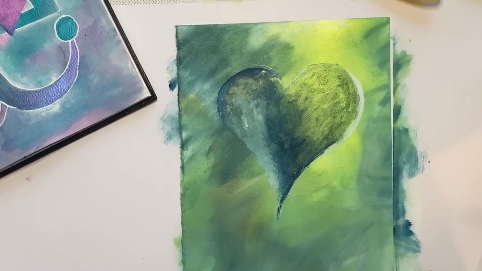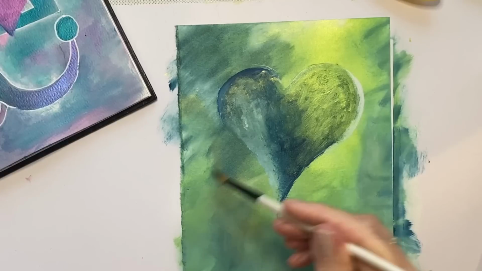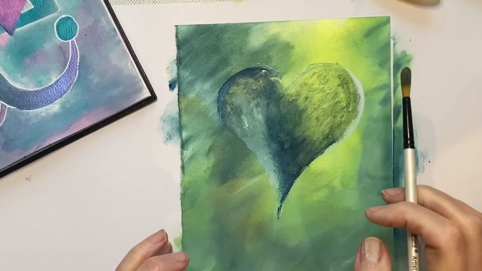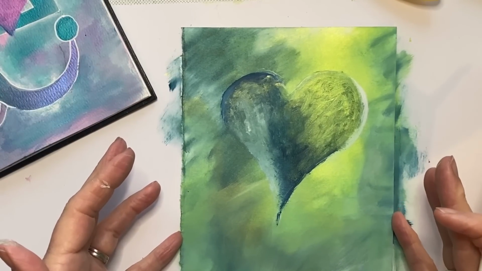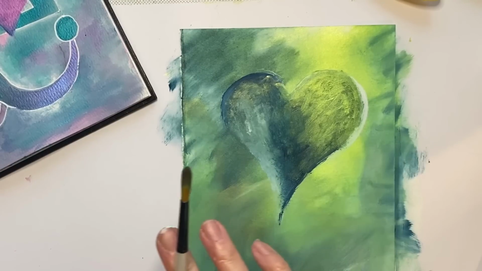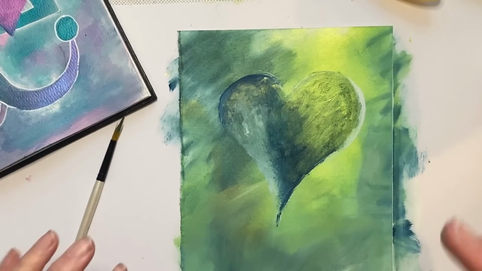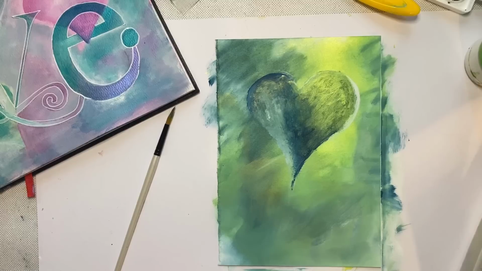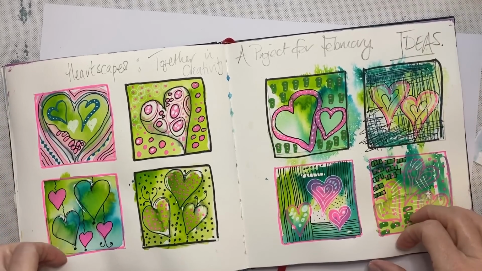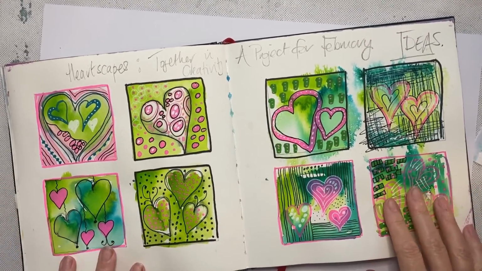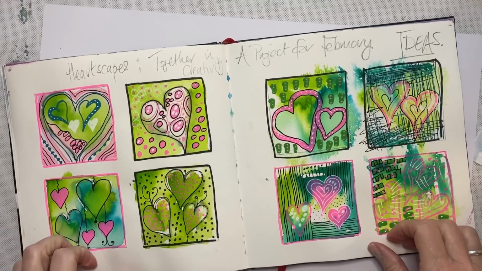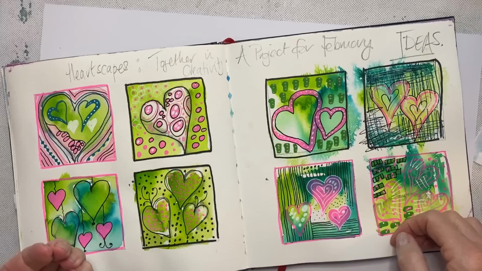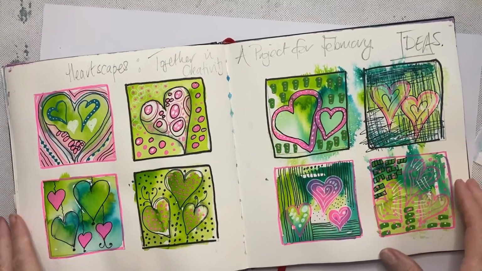Now I am going to leave this to dry before I put the letters over the top, because otherwise things will get a little bit muddy. So I'm going to leave that to dry, and then I'm going to start my next idea that I'm going to develop, and then come back to this one. So getting back to why we need to develop ideas. Experimentation is great fun, but a commitment to developing an idea leads to a stronger sense of personal style.